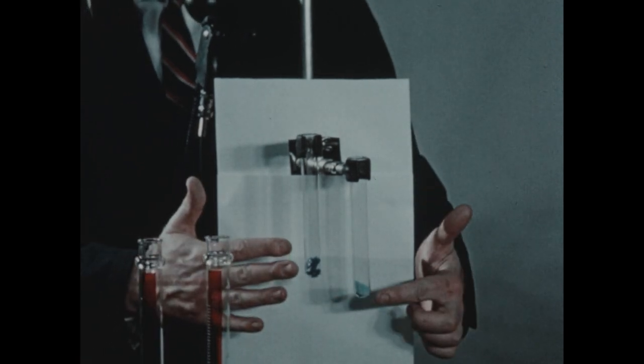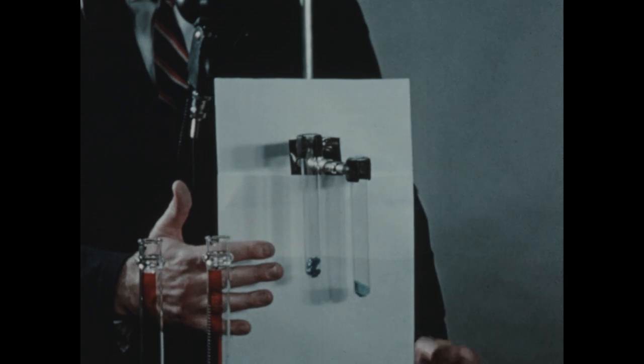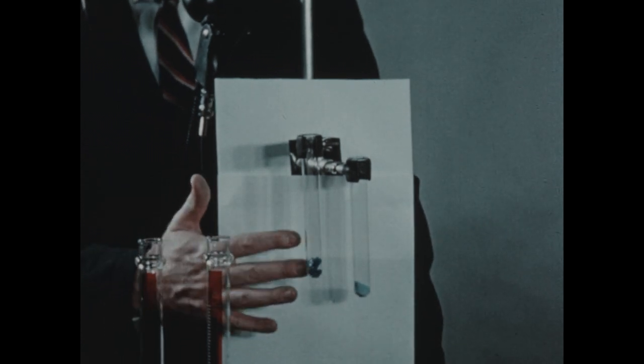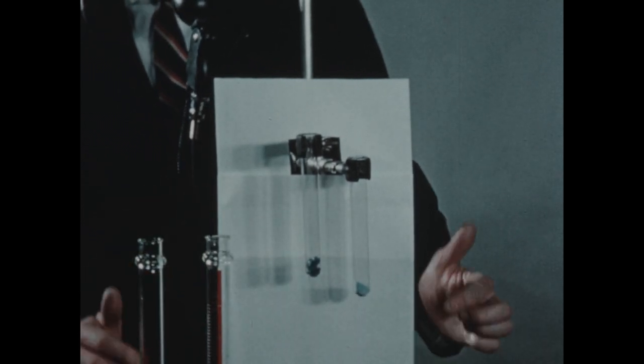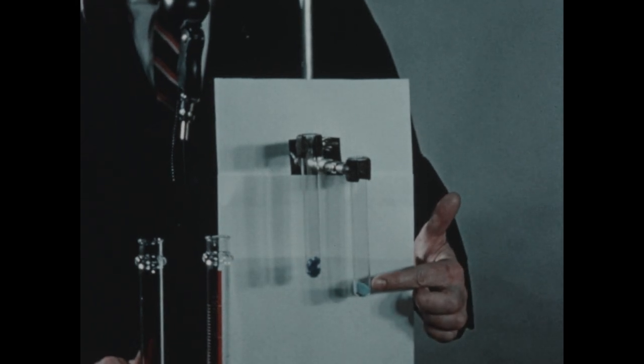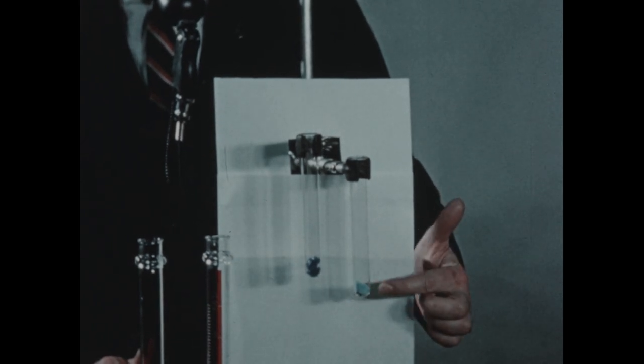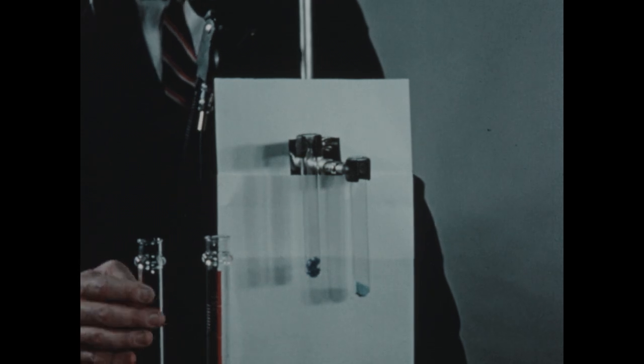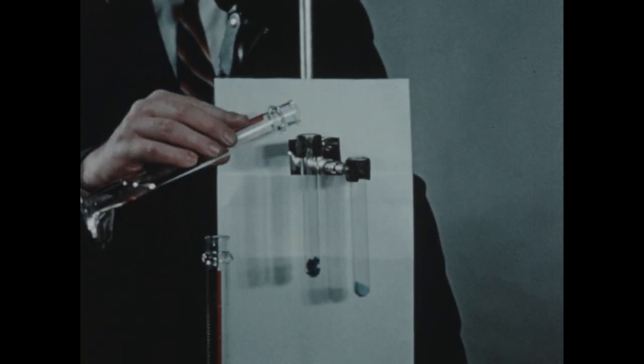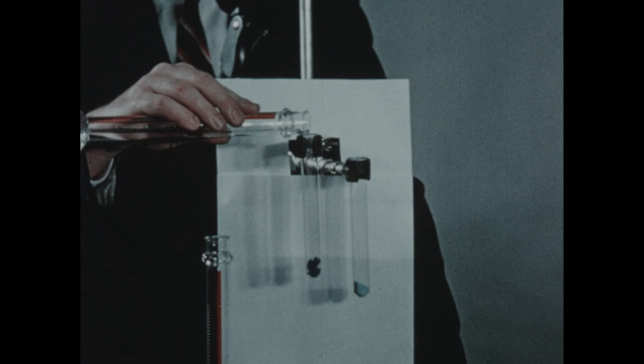In these two tubes, we've placed, in each case, crystals of copper sulfate. This tube contains rather large crystals, while in this tube, the crystals have been pulverized and reduced to the form of a very fine powder. Now, to each tube, we're going to add 15 milliliters of water.